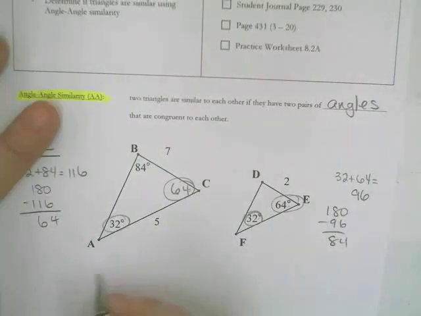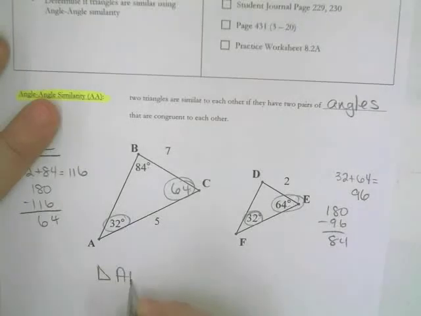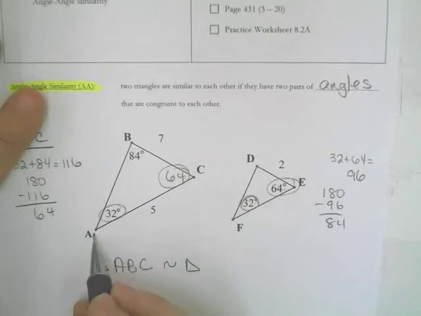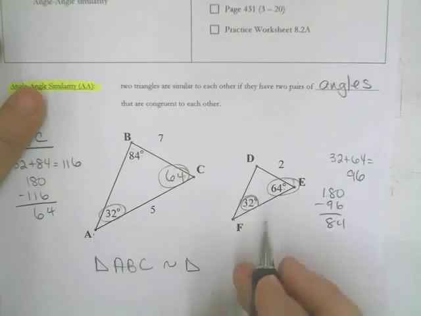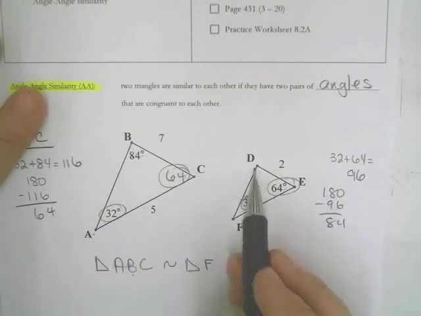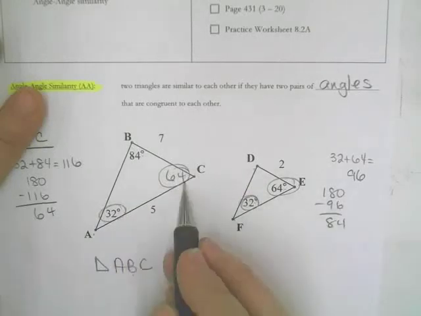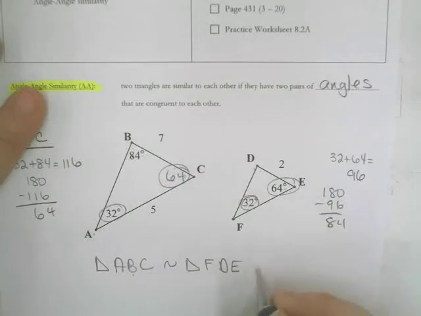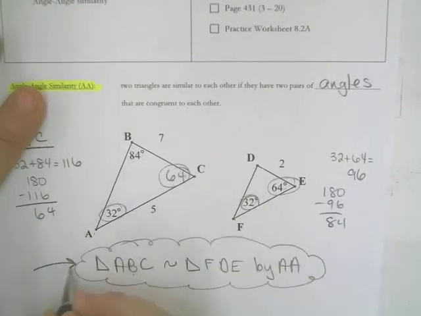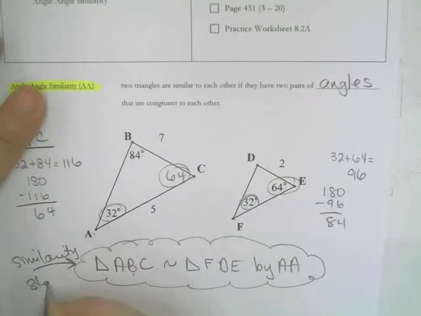Okay? So we just found that triangle ABC, doesn't matter the order, just as long as you keep the next one in the same place, is similar to triangle... A is the 32, so it has to be in the same place as F. B is the 84, so it's in the same place as D. And then C is the 64, so it's in the same place as E. So we find them similar by AA. This is a similarity statement. So when it says to do that, that's what it's asking you to do.